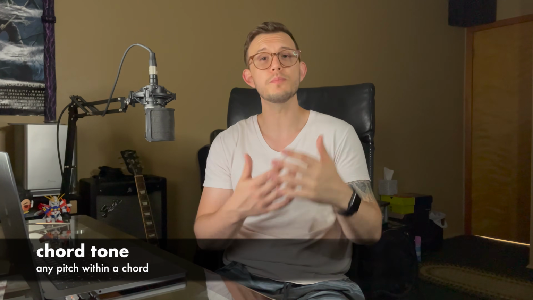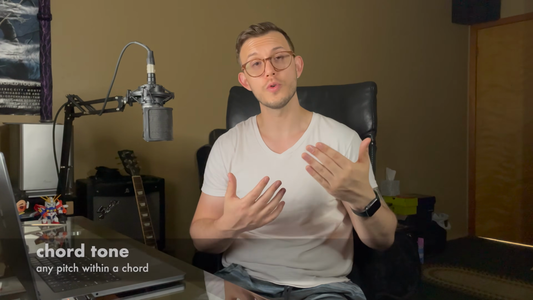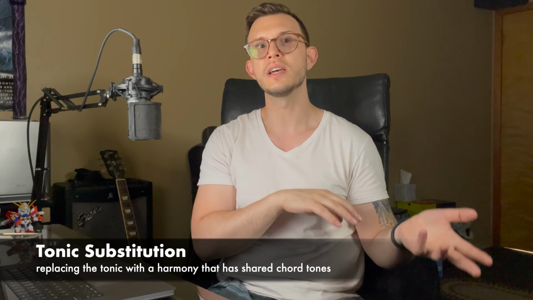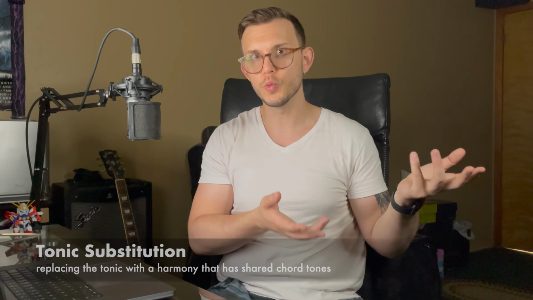And a chord tone is any pitch that is within a chord itself. So because it shares these 2 chord tones with the tonic, we can sort of use the mediant to either prolong the tonic section of a chord progression or even replace the tonic entirely in basically any circumstance we want. You can really play with that sense of resolution utilizing the darkness and the brightness of these 2 chord qualities.